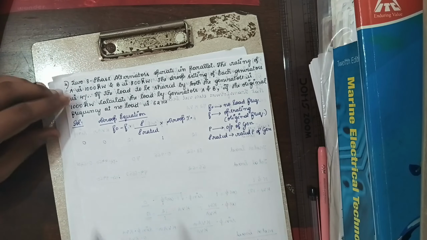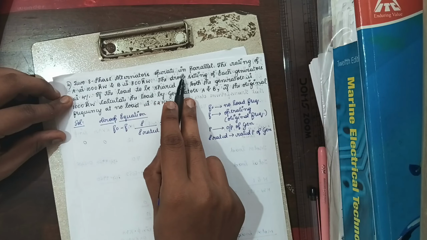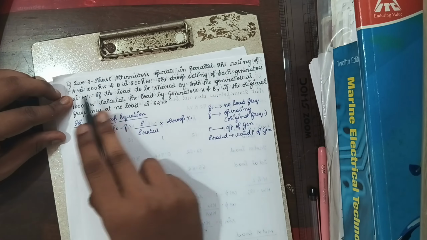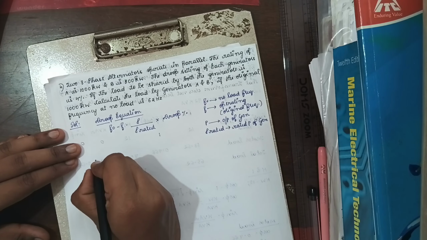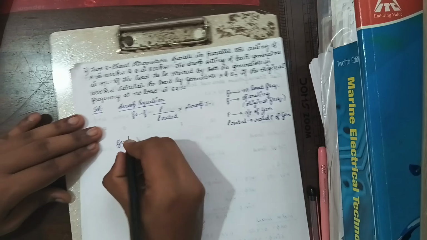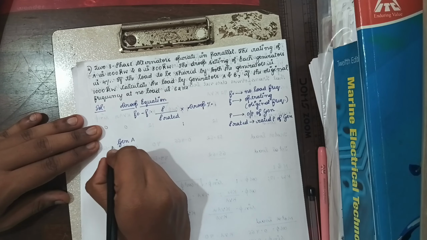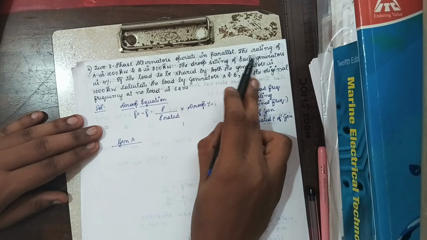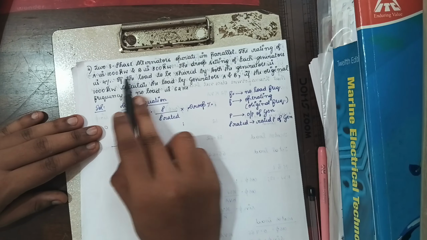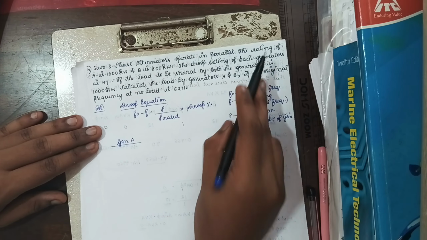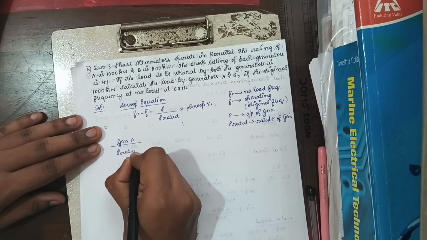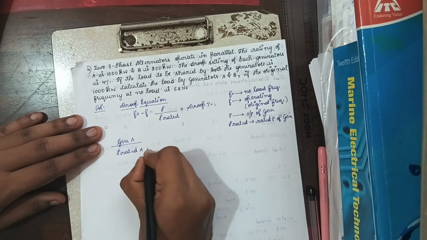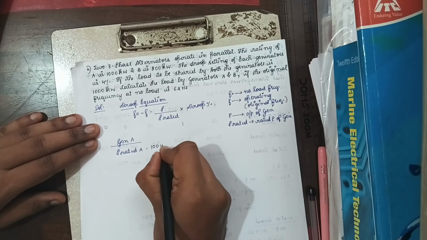So they're saying two three-phase alternators operate in parallel. The rating of generator A is 1000 kilowatt. So the first one is generator A. The rated power of A generator is equal to 1000 kilowatt.